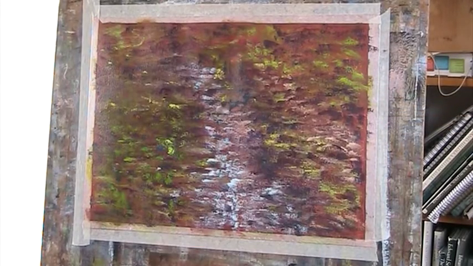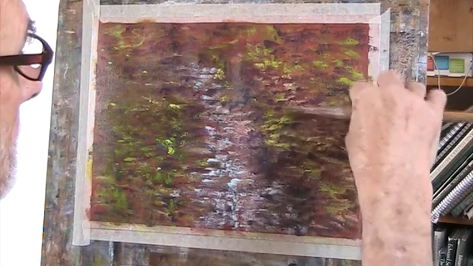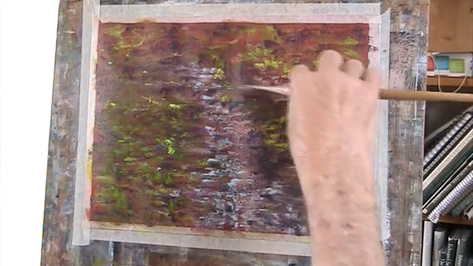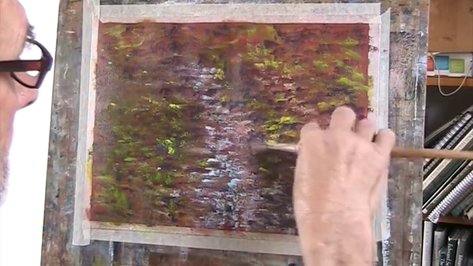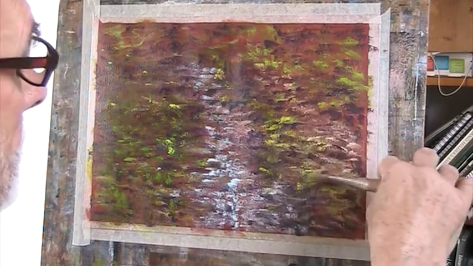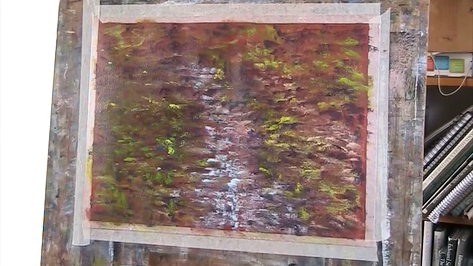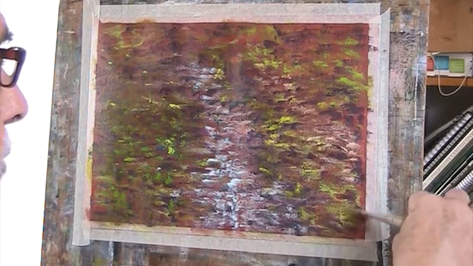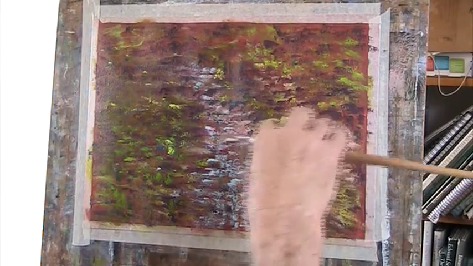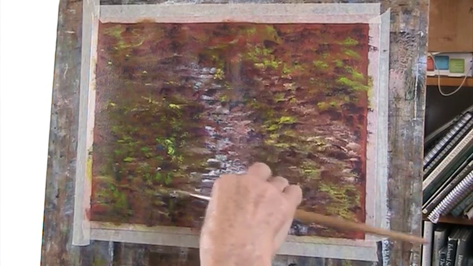Yeah, so there. You're using a red underpainting, or burnt sienna anyway. It gives a warmth underneath the painting which shows through. You don't need to cover it all up.